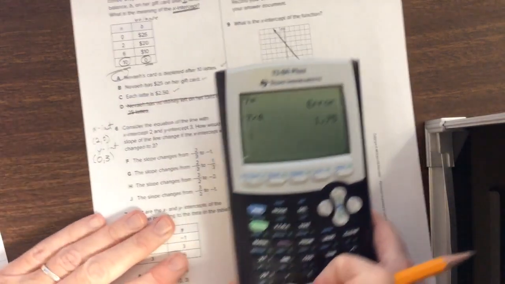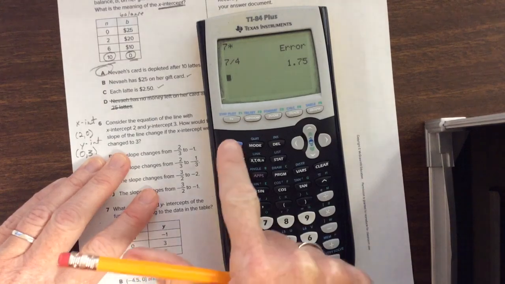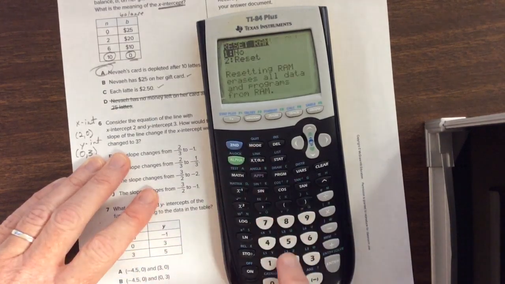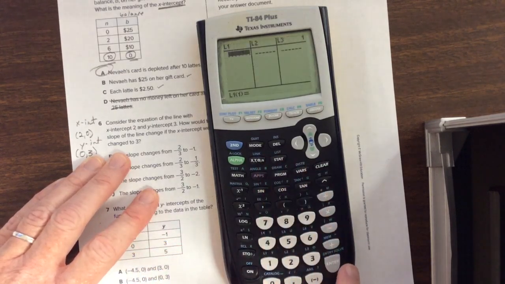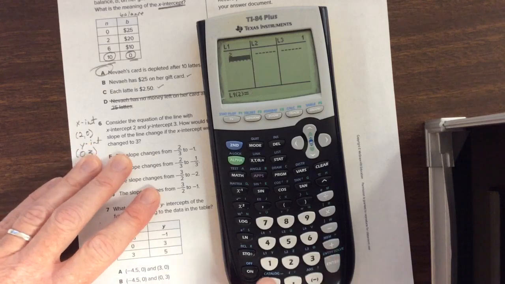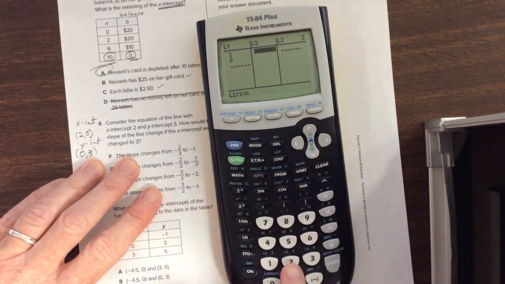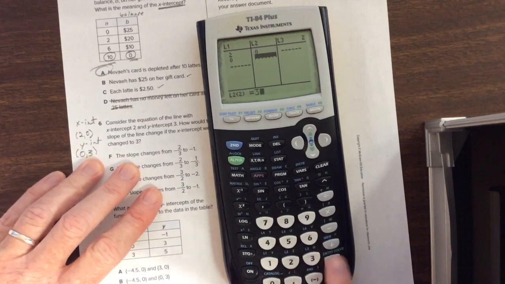So let's put these 2 points in the calculator. Second plus 7, 1, 2. Let's clear that out. Hit stat, enter, and let's put 2 and 0 and go up and over, and let's put 0 and 3.